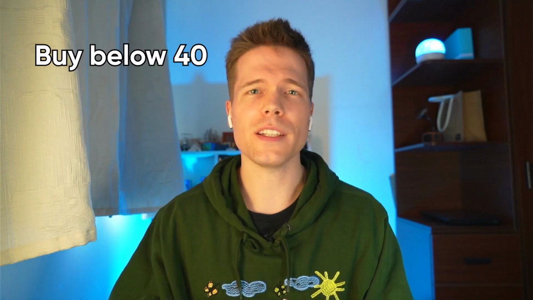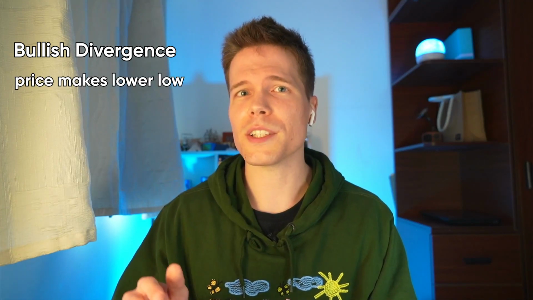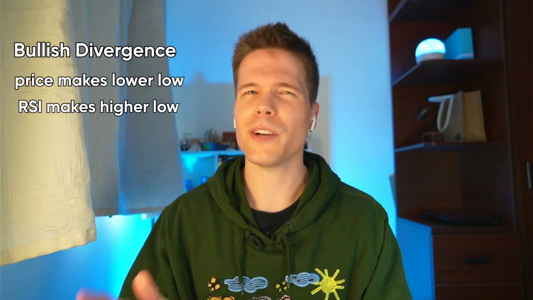You can use the RSI in bearish trends and bullish trends. A good RSI to buy is when it's below 40, and a good RSI to sell is when it's above 70. In the case of a bearish trend, a bullish divergence is when the price makes a lower low, but the RSI makes a higher low. However, using the RSI for divergences is problematic if you act prematurely.